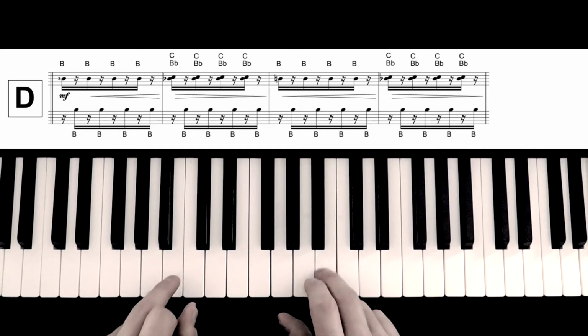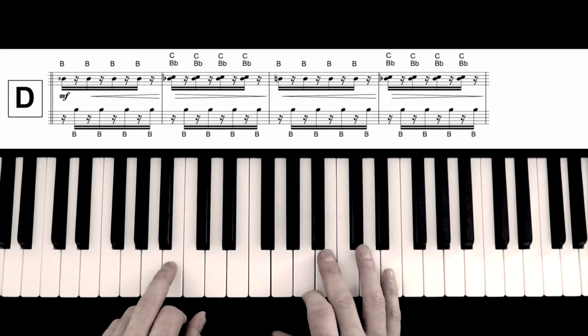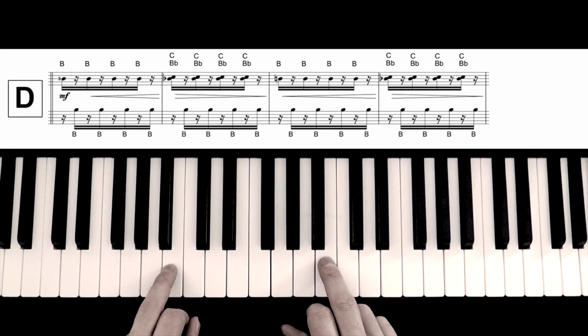right, left, right, left, right, left, right, left. And if you try and do that hand separately, it's really difficult to count. So let's just do them together. So B's in both hands, probably middle finger.